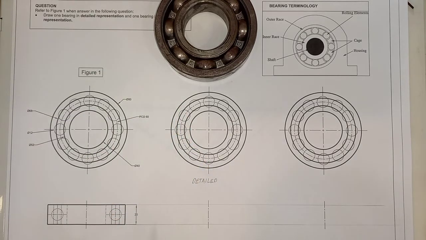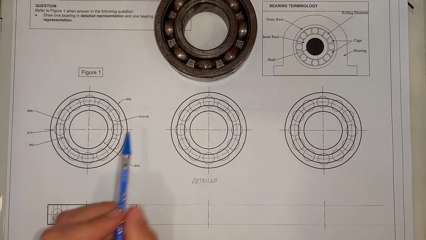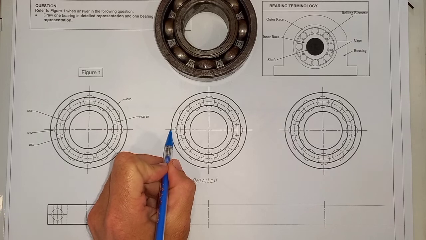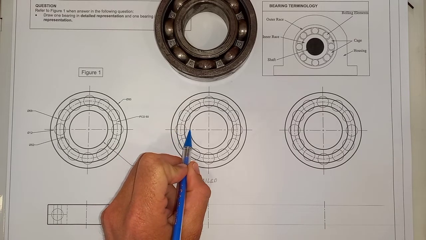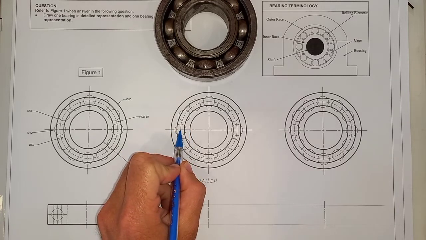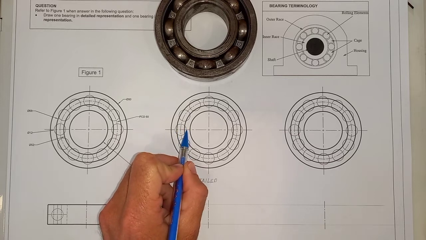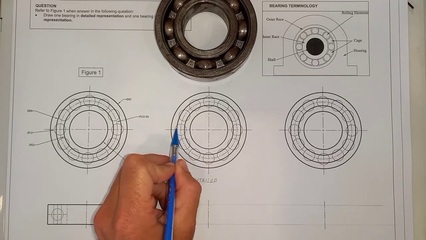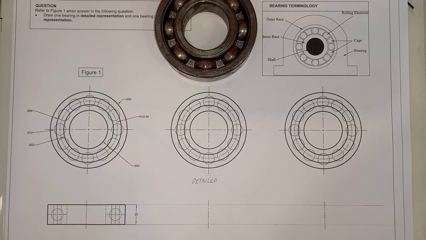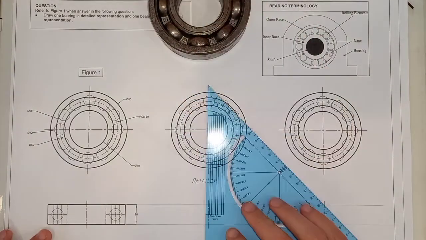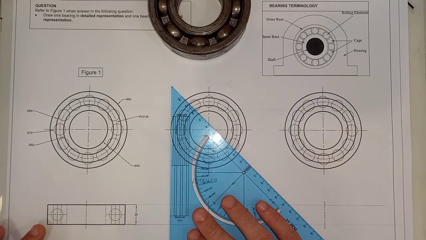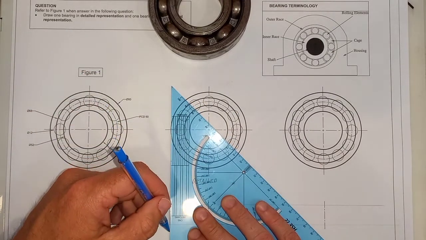For the detailed representation, I literally want to carry down every single hard edge that you see, right? The PCD, as well as the diameter, the outer edges of the rolling element. Let me carry on with that. I'm going to take that edge down.